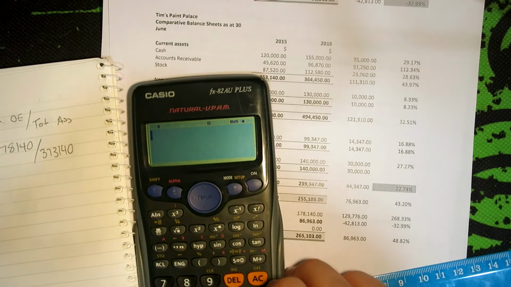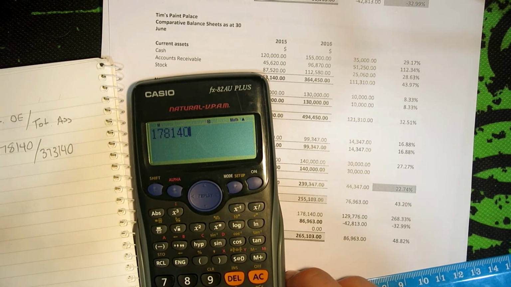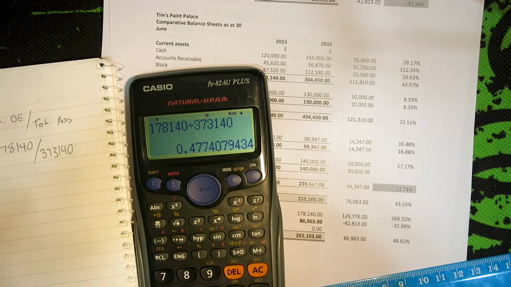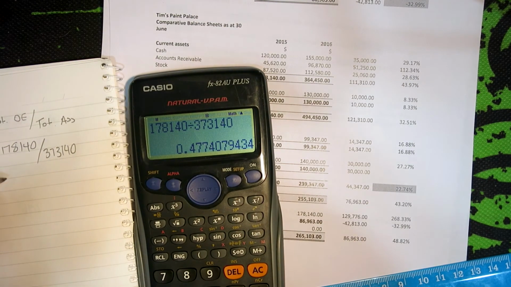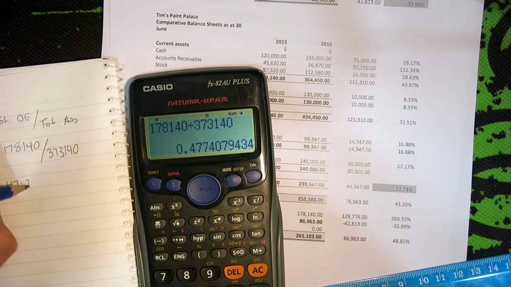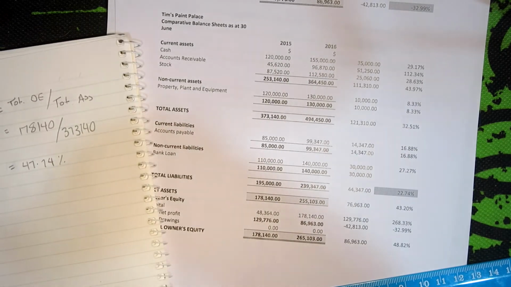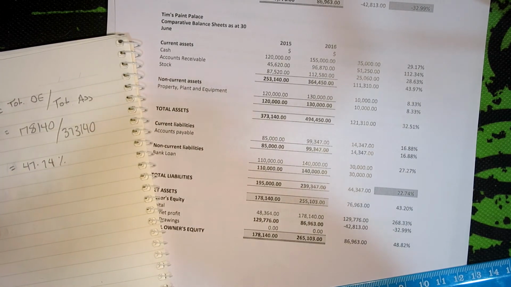Trusty calculator. 178,140 divided by 373,140. Times it by 100 to get our percentage equals 47.74%. So for every $1 of assets, 47.74 cents were funded by the owner.